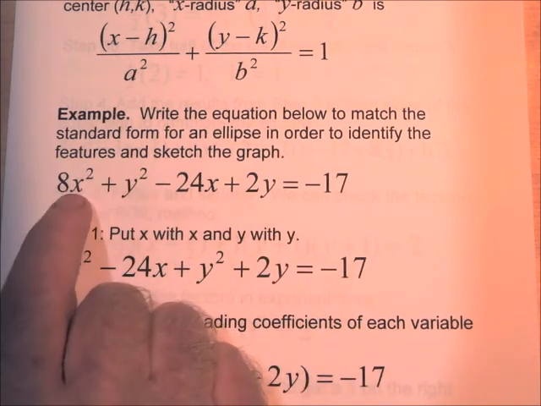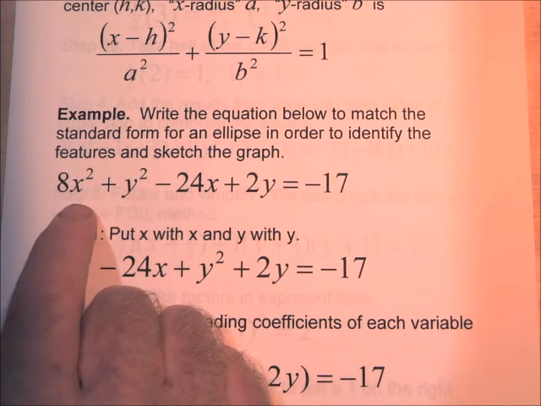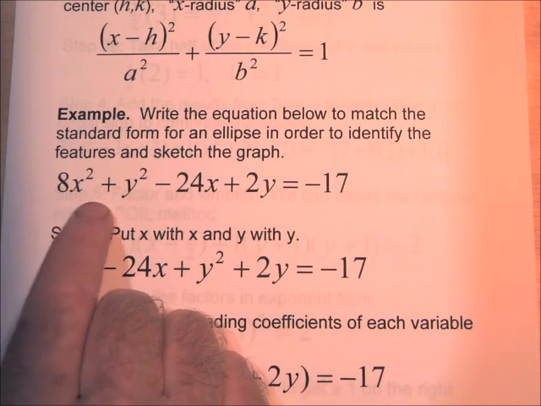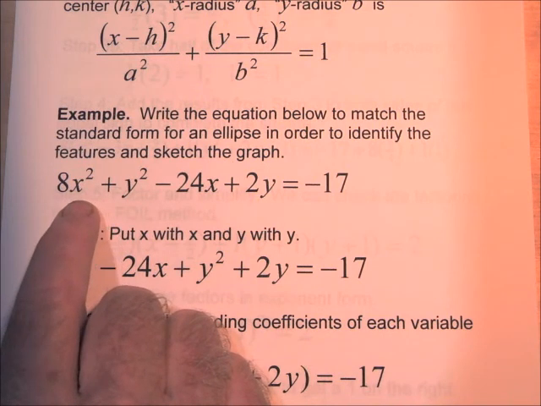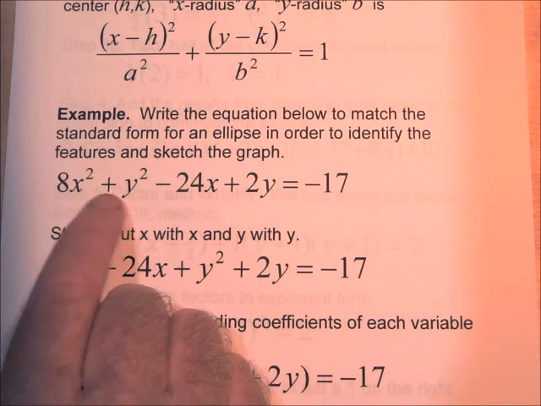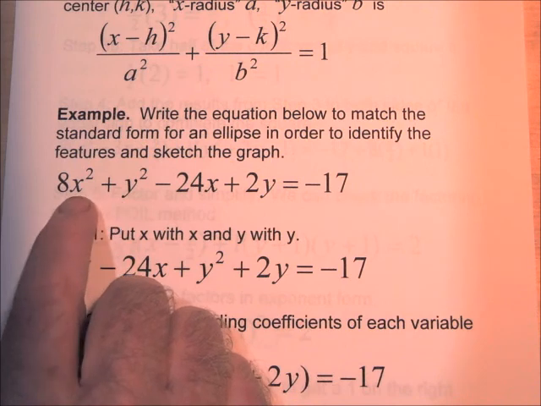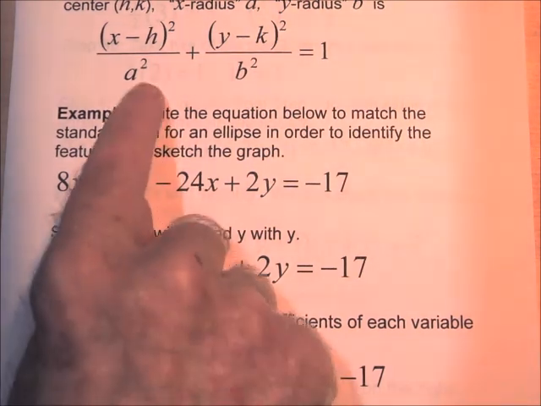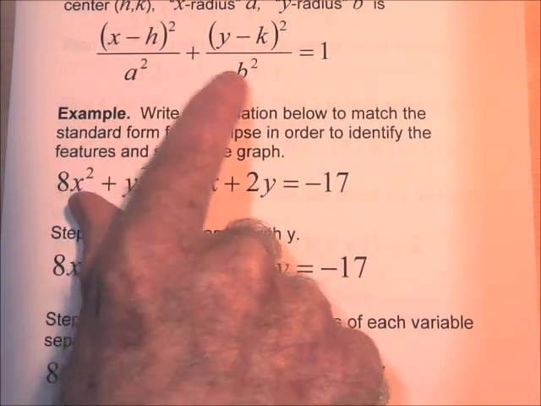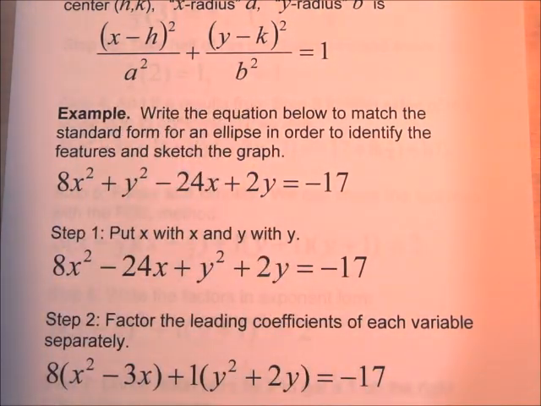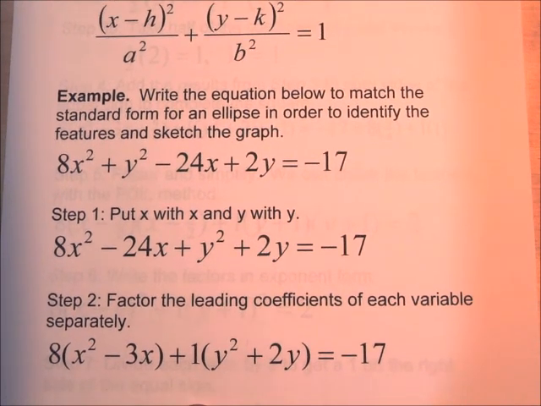Because we have an x squared and a y squared term and they're both the same sign, it could be an ellipse. It could also be no solution, but if it does have a solution, it will be an ellipse, and we want to try to put it in this form to determine the features of the ellipse.